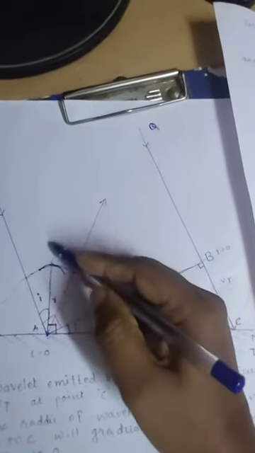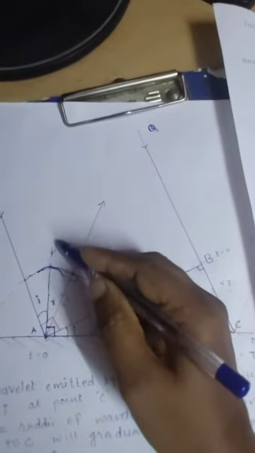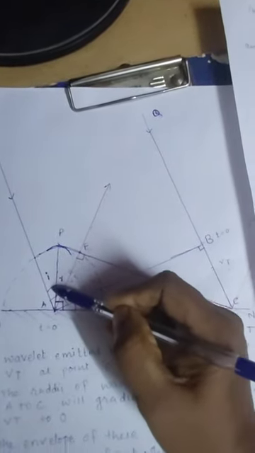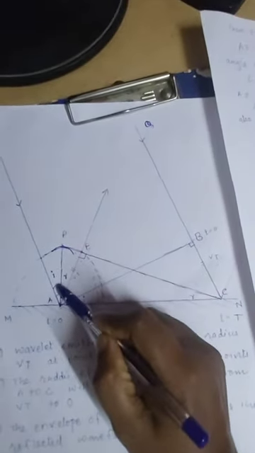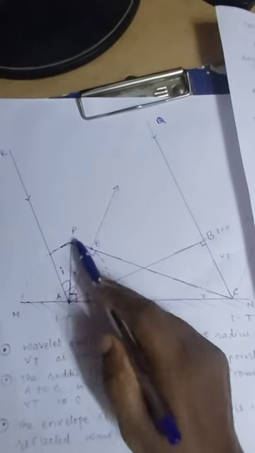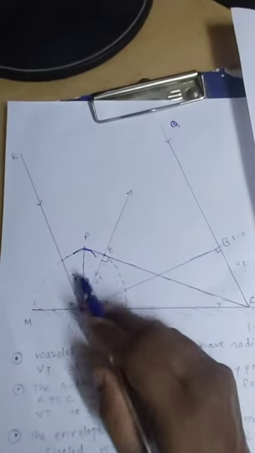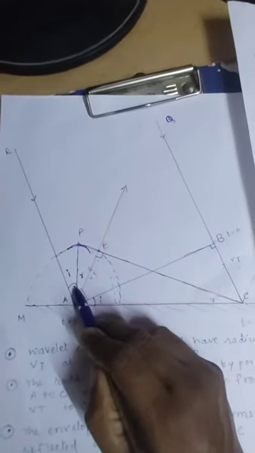If you draw AP as the normal, then angle RAP is the angle of incidence, which is the angle made with the normal by the incident ray.